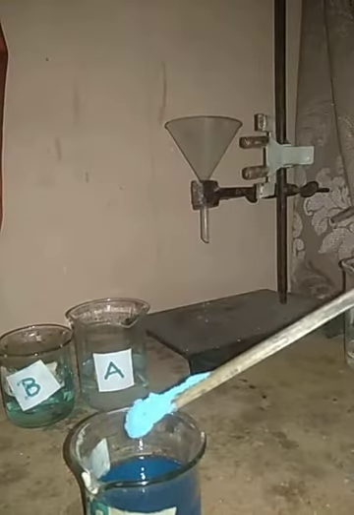Now no more copper sulfate crystals can be dissolved into this solution. We have a good deal of copper sulfate crystals present at the bottom. So now the solution, let me try a little more if I can add and see. I'm going to add an extra spatula of copper sulfate and we'll see if it can dissolve or not. Yes, now no more copper sulfate can be dissolved and we have all the copper sulfate lying at the bottom.